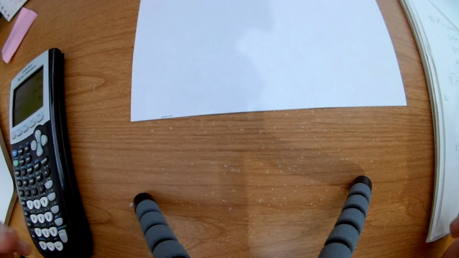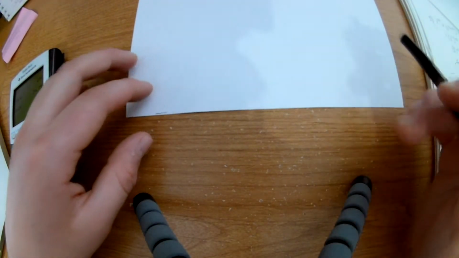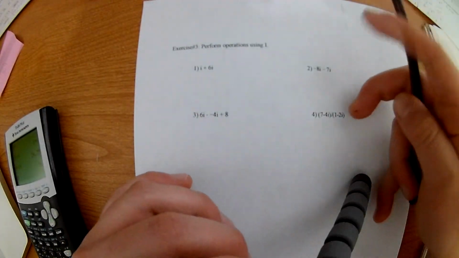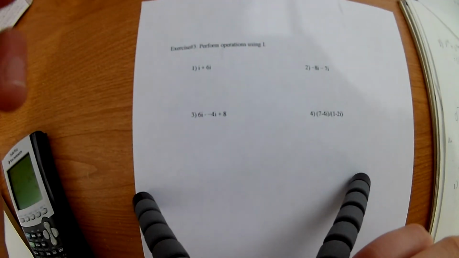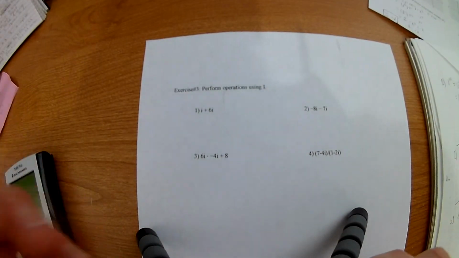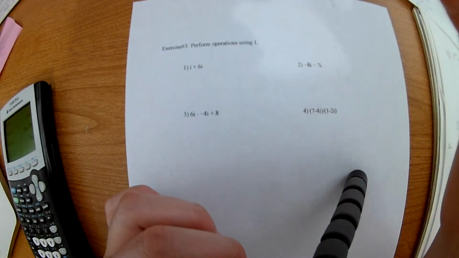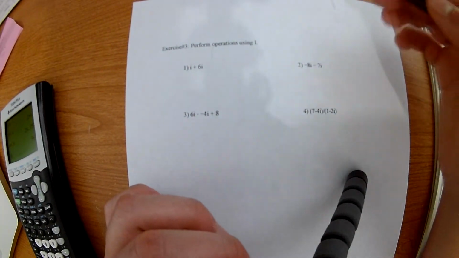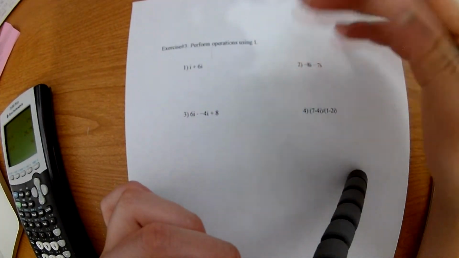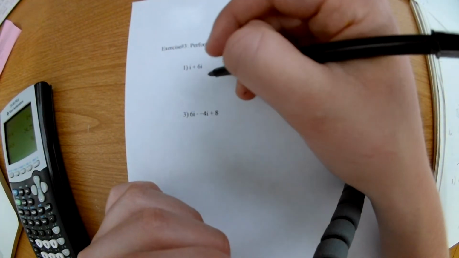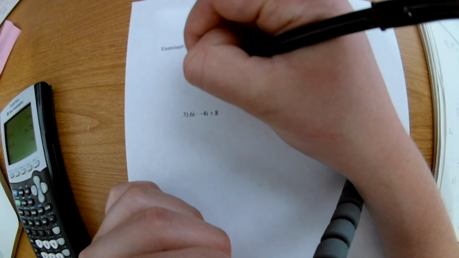Now we're going to perform some operations using i. For the first one, it is an addition. These equations are very simple math, you're just adding and subtracting. So i plus 6i, you just add them together and you get 7i.